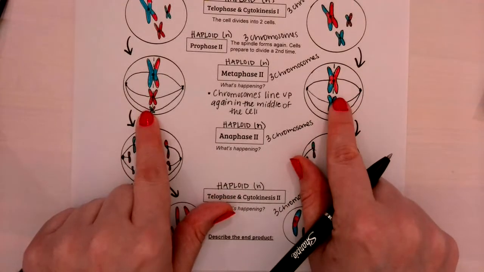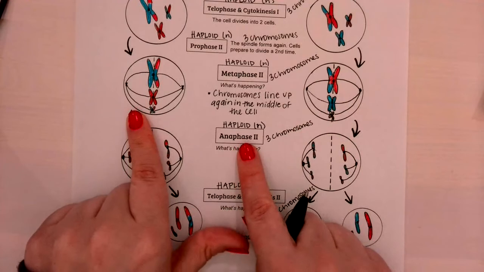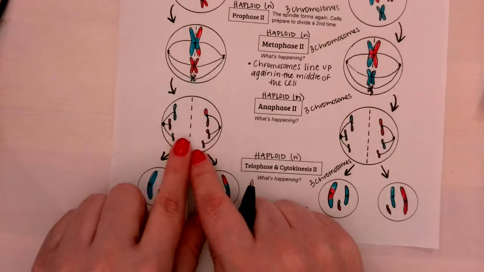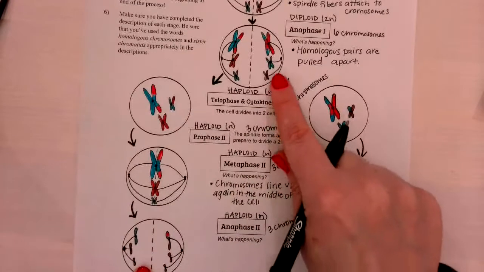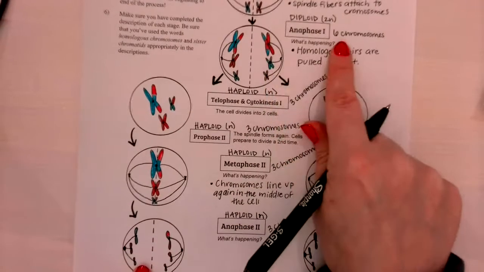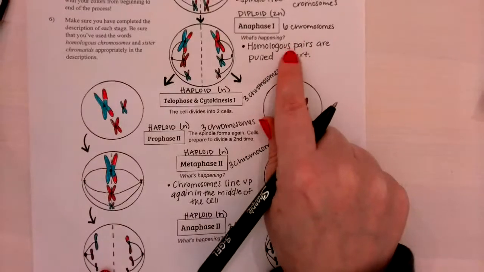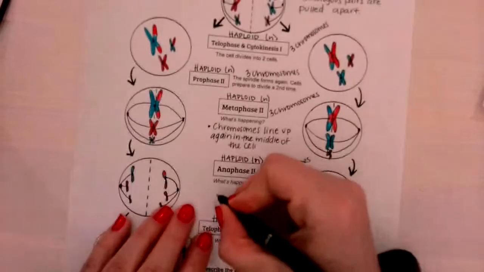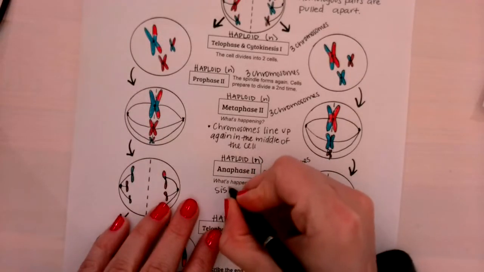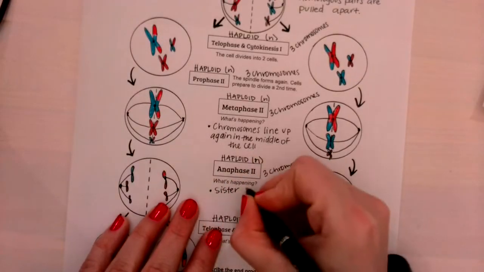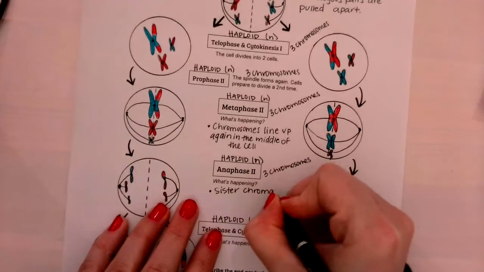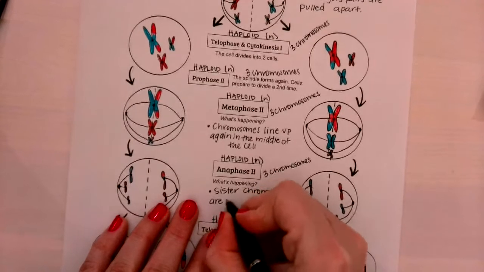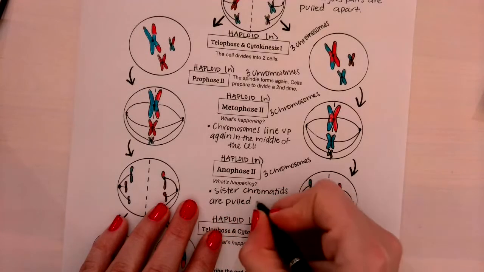See these spindle fibers, they're attached again. We now enter anaphase 2. What's going on here? Why is this different from this? In anaphase 1, it's the homologous pairs that are pulled apart. In anaphase 2, it's the sister chromatids that are pulled apart.